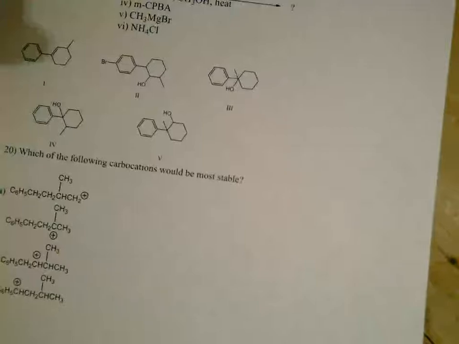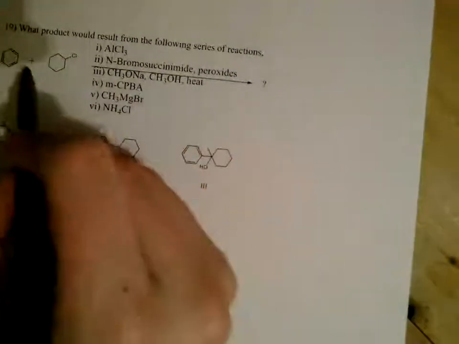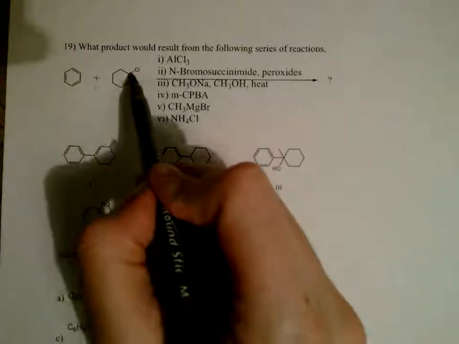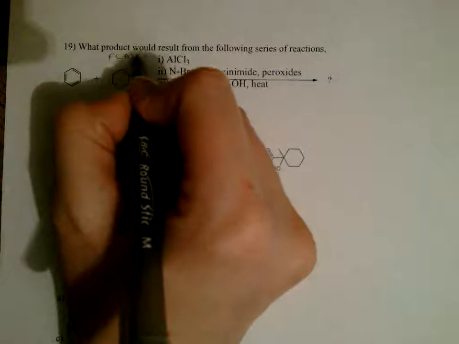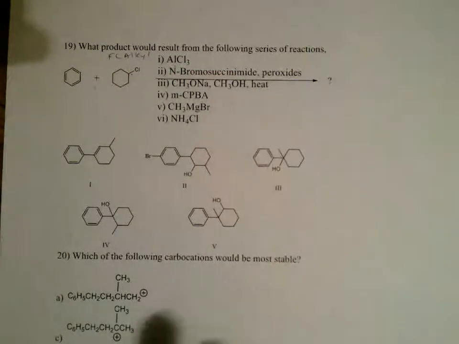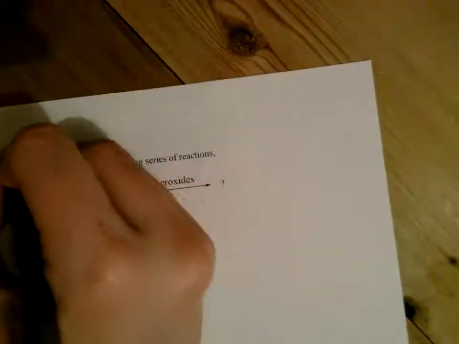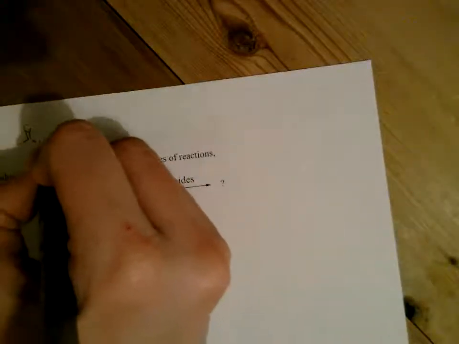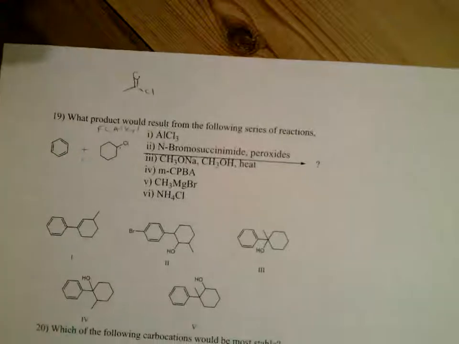Okay, and then our very last page, question 19. So the first step, we've got a benzene ring, something with a halogen, and AlCl3. This is Friedel-Crafts alkylation, so be sure you recognize that when you see it. If it had an acid chloride group or an acyl chloride group, that would be Friedel-Crafts acylation.